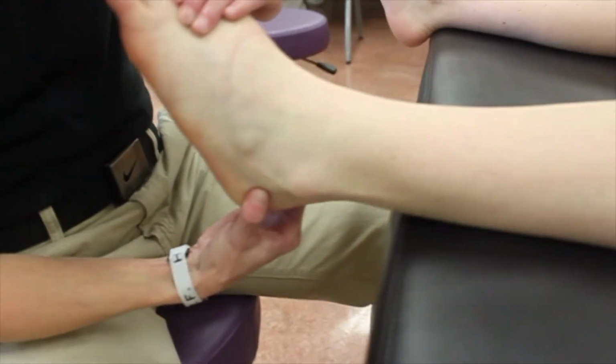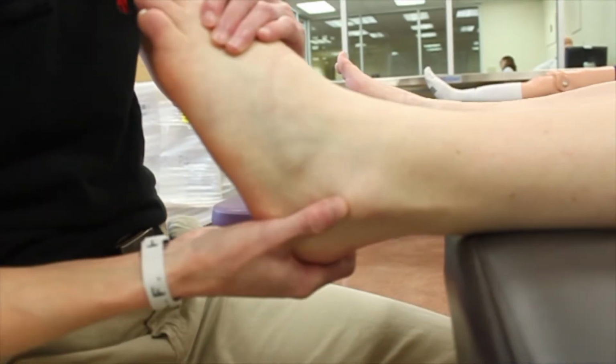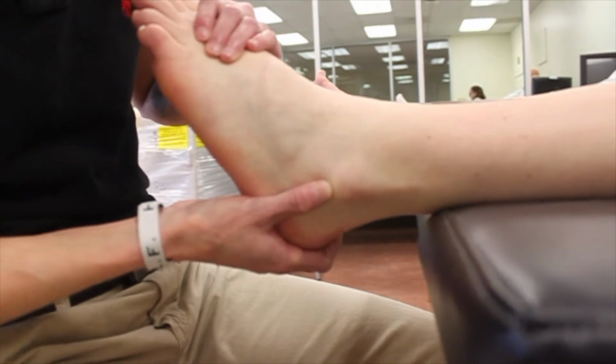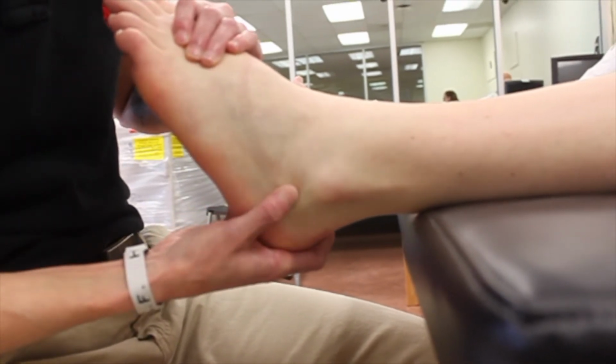The calcaneus sits just below the talus. On the lateral portion of the calcaneus, about 1 inch inferior to the lateral malleolus, you'll find the peroneal tubercle, which is right here.